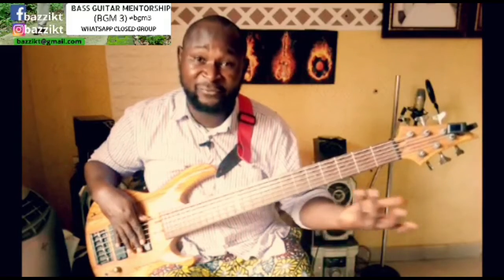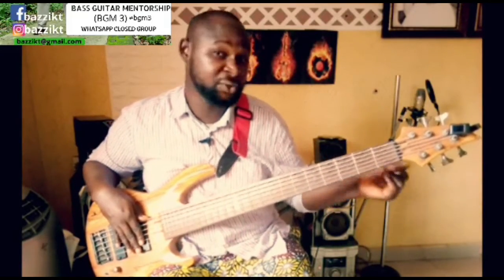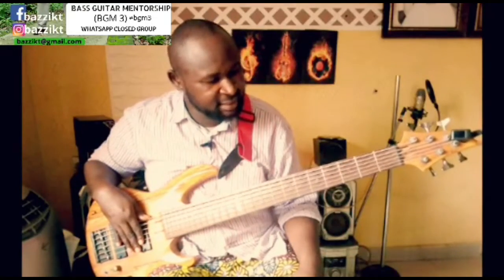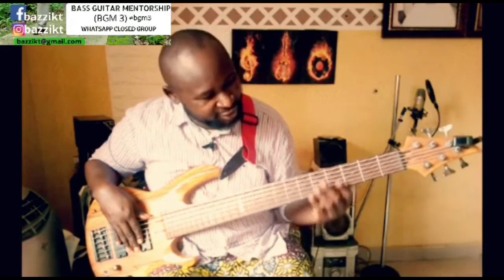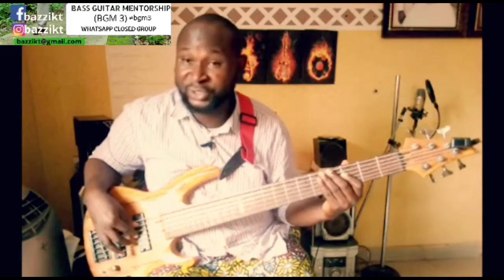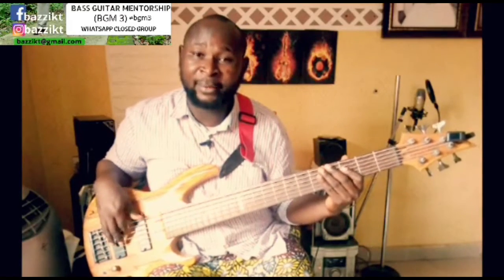Now I'm assuming I'm playing the 4-string bass guitar, so I probably won't be playing my thickest string. I might touch it once in a while, but basically for you to understand this, I'll restrict myself to the 4 strings. That's the 4 strings I have in between. Now, our bass line starts from our 1.